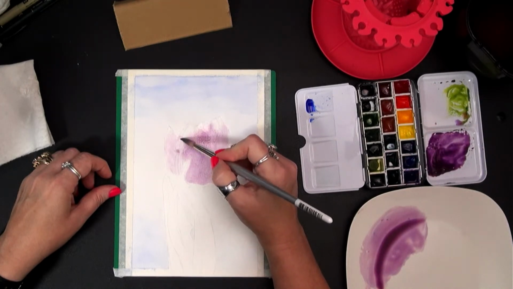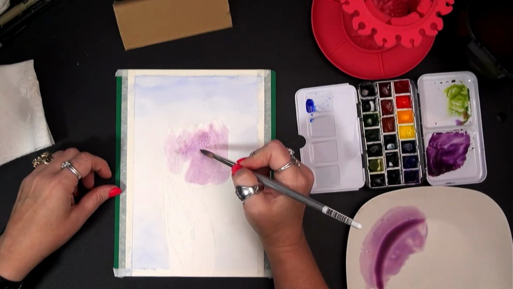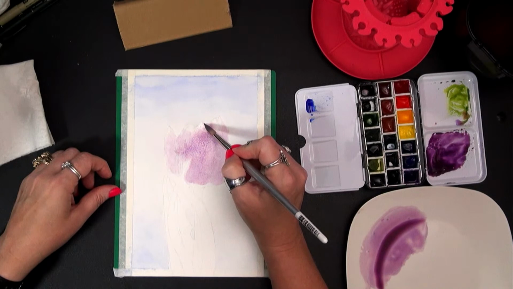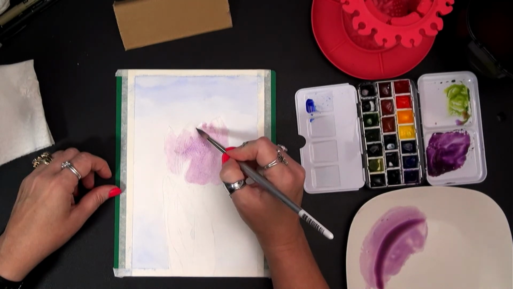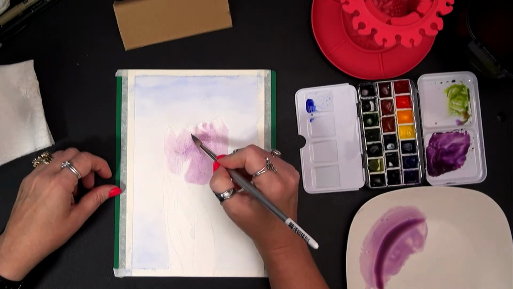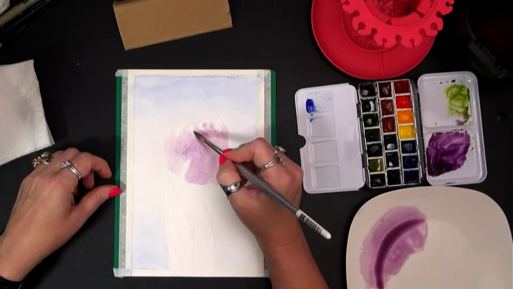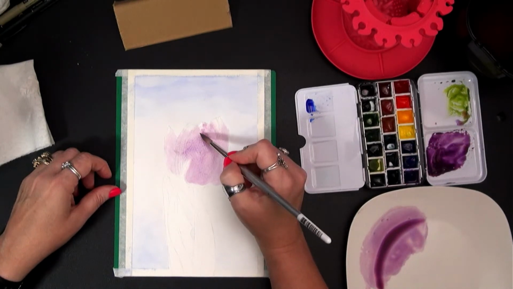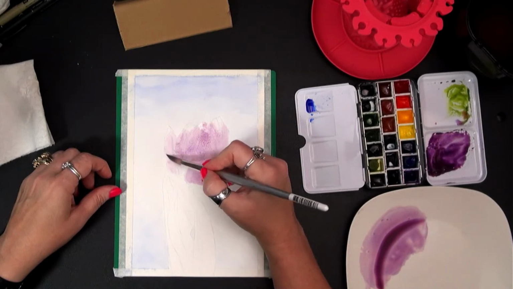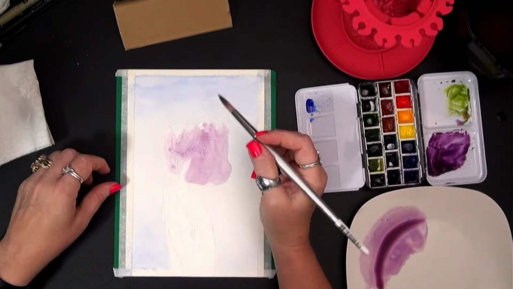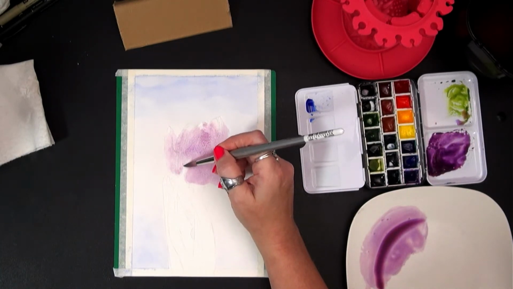I keep looking at my reference photo. Oh yeah, I missed this little spot up here. There's a little petal up there. The sky should have come down into that, but that's okay. So we're going to touch things up. We'll touch things up with the pastel pencils.